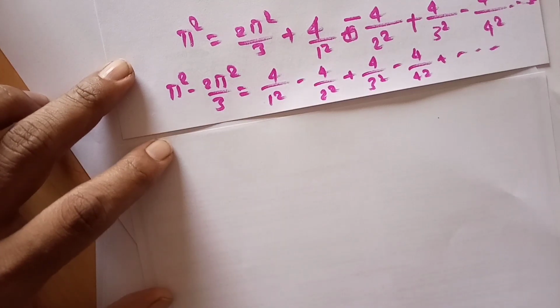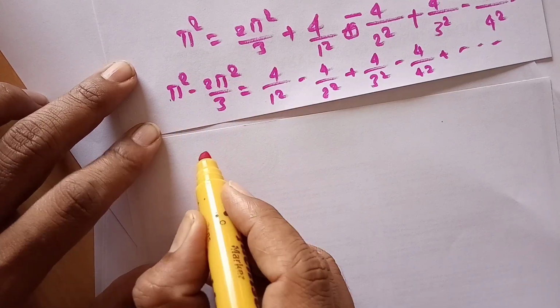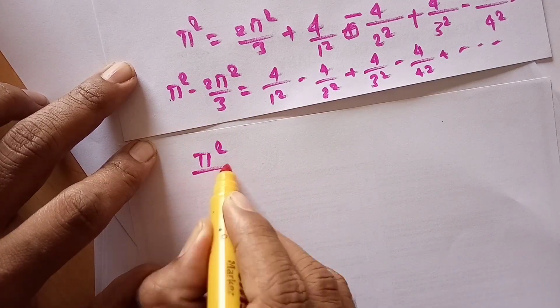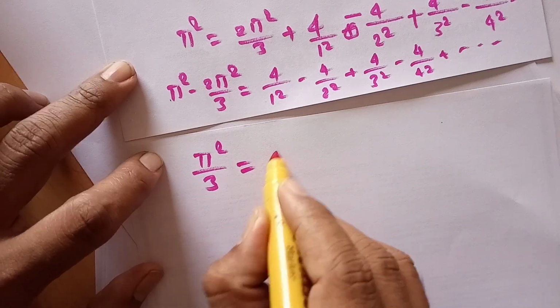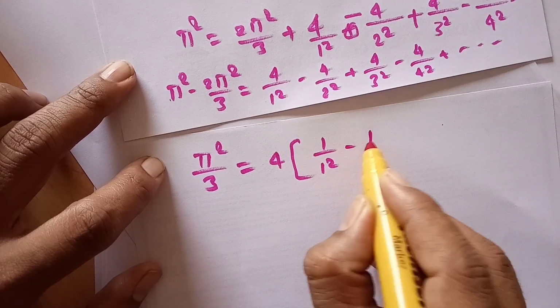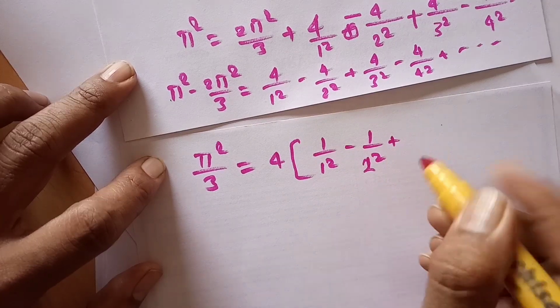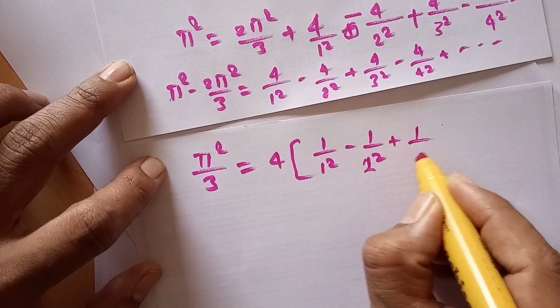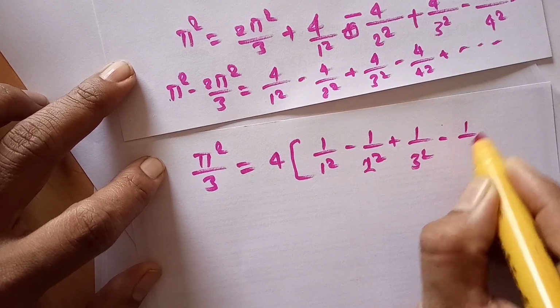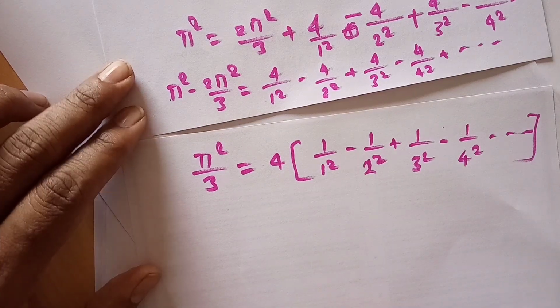I will write this as, here 3 pi square minus 2 pi square, means we are getting pi square divided by 3, which is equal to, shall I take 4 common? 1 divided by 1 square minus 1 divided by 2 square plus 1 divided by 3 square minus 1 divided by 4 square and so on terms.